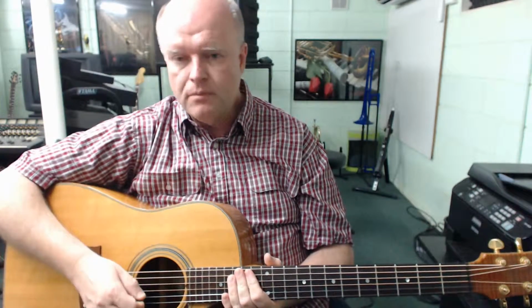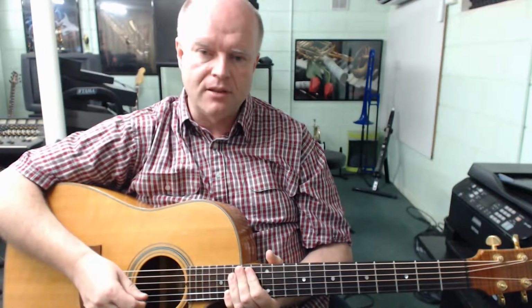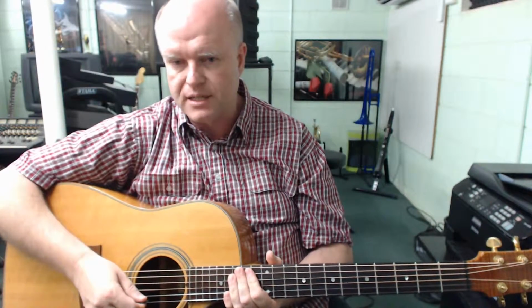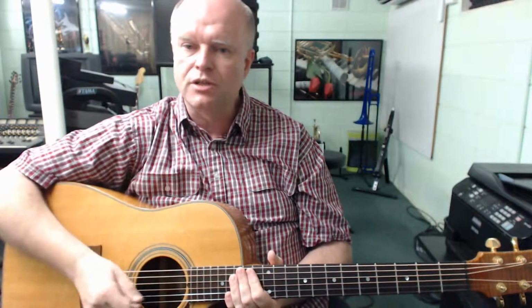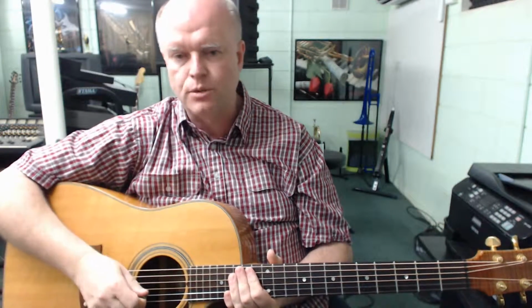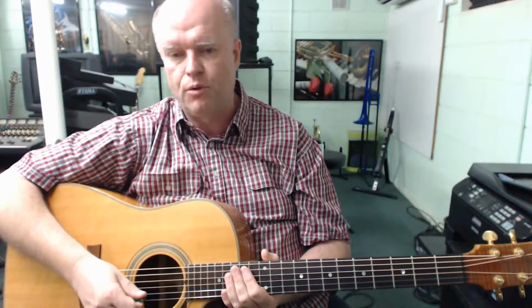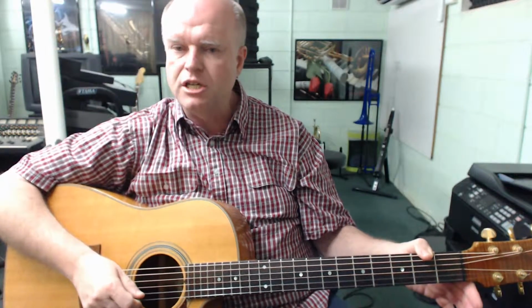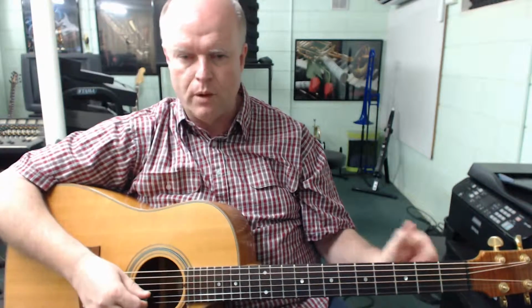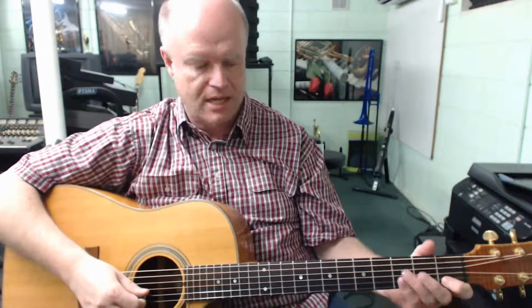So hopefully you're understanding the concept. Once you can play one chromatic scale, you can play all of them, because you get used to the sequence of notes there. It's the same sequence, it's just a different starting point. So we'll now move to the 2nd string on the guitar, which is the B string. So we will play a B chromatic scale.